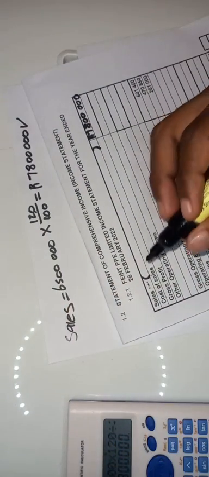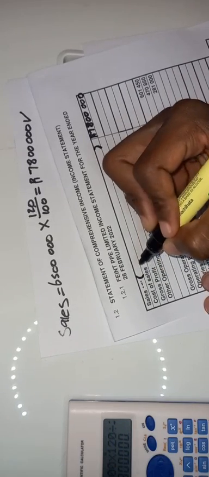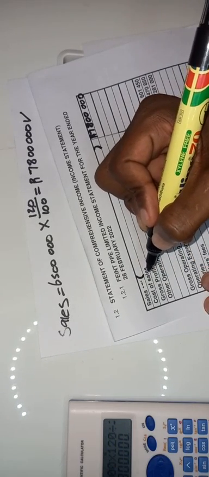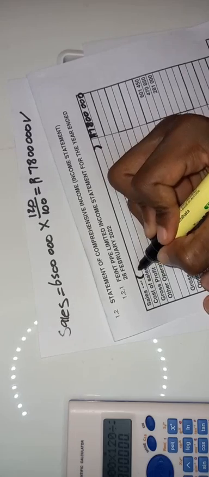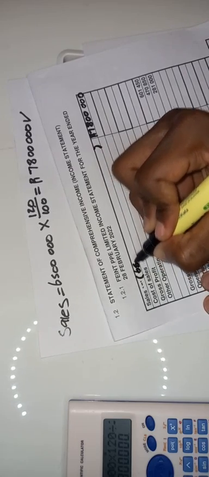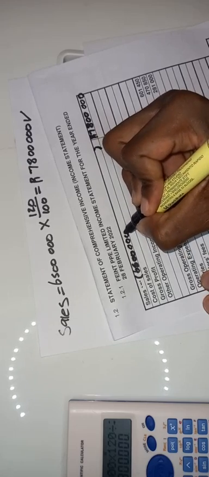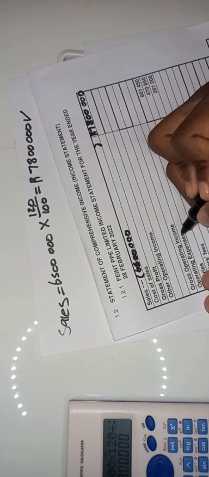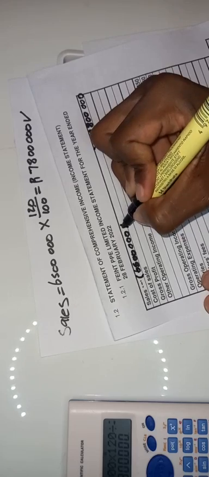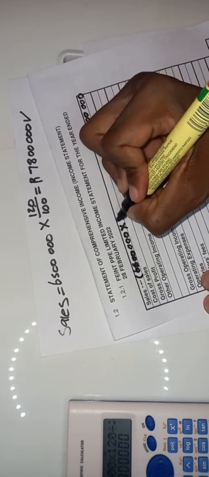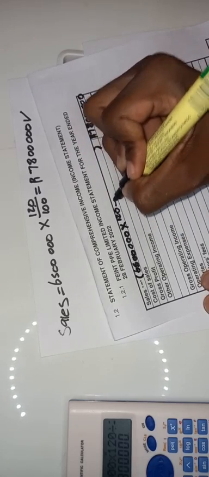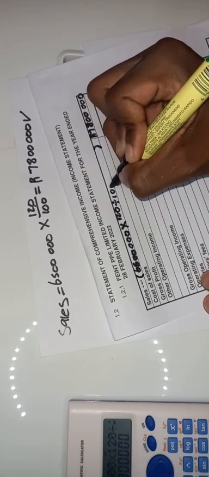Okay, this is how we found it. They gave us sales for last year, which is how much? 6,500,000. So we took the sales for last year, 6,500,000. Then they say we must increase it by 20%. Then when we increase, we say times 120 divide by 100.